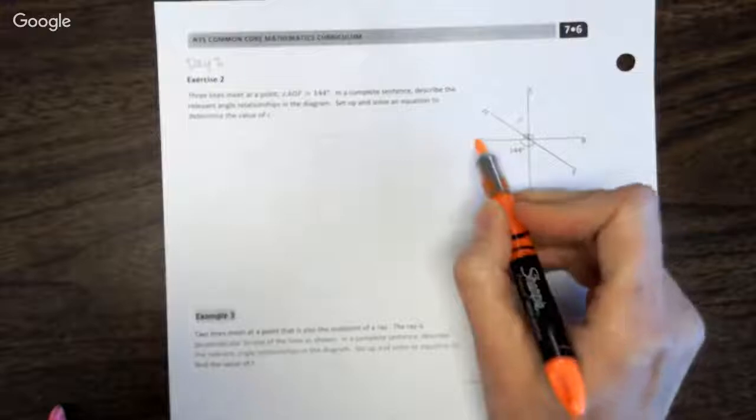All right, so exercise 2. Here are 3 lines that intersect at a point. We know that this angle right here, I'm going to highlight that. Notice that that is 144, but that's the whole angle here. It wants us to find the value of C. Now, let's fill in some missing information. That's not really missing, but we know that that box tells us that it's 90 degrees, and sometimes we just like to see the actual number. So let's fill in 90.